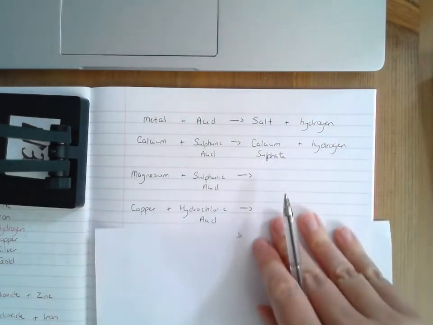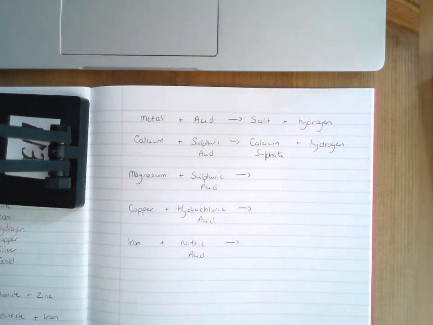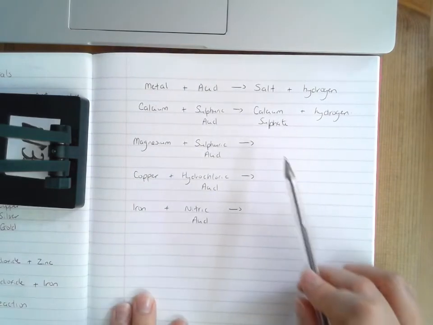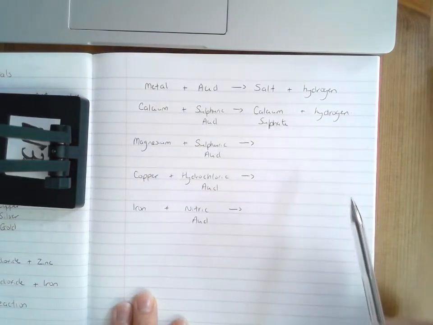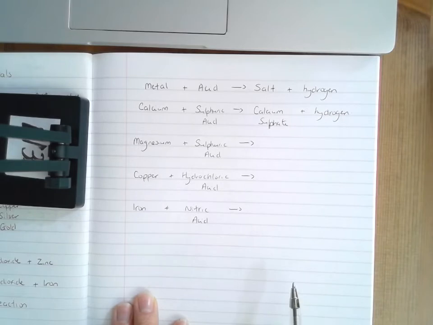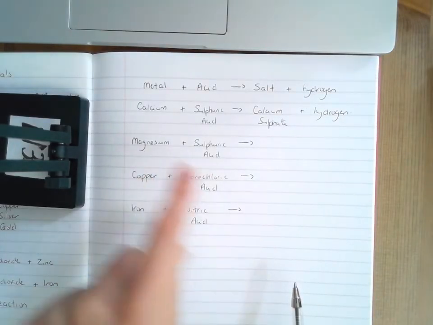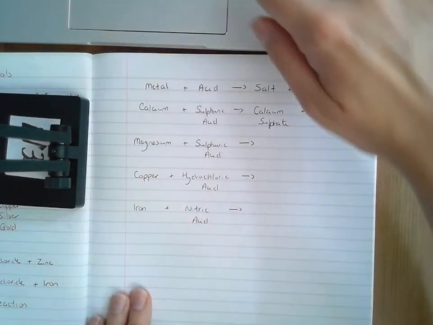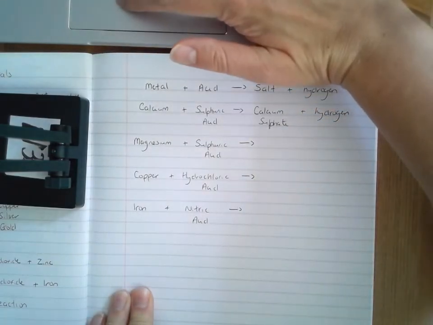Okay, I want you to have a go at 3 of those for yourself. So press pause and complete the equations. You need to be able to name the salts, and then it's always plus hydrogen, plus hydrogen, plus hydrogen. Okay, it's not plus water. It would be plus water if you had a base here, but you've just got a metal, so it's just plus hydrogen. Please press pause and complete those equations.